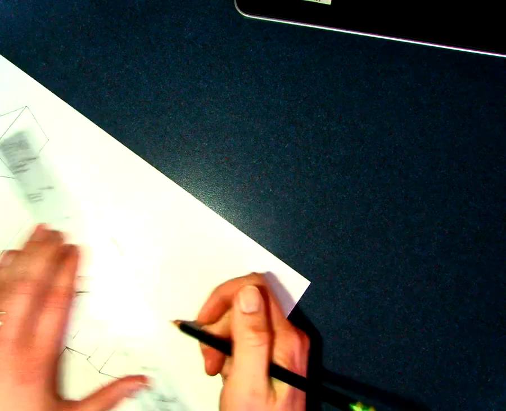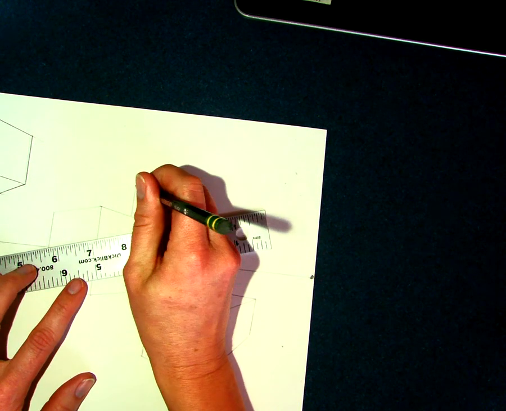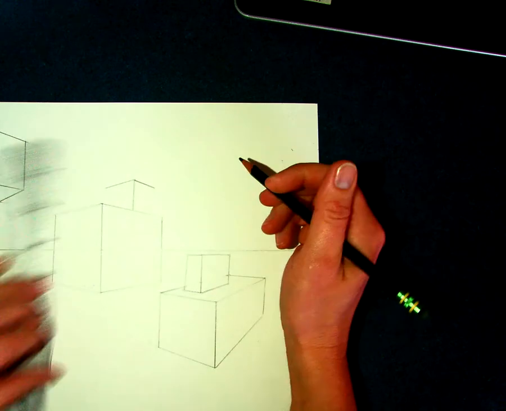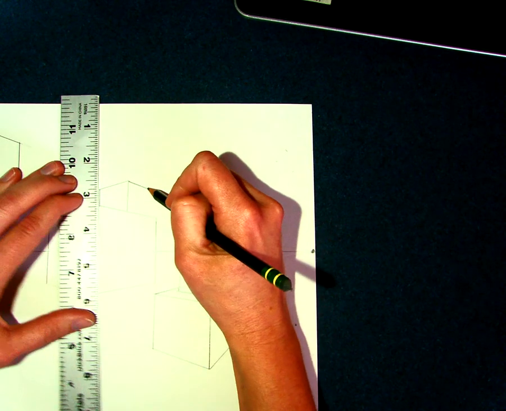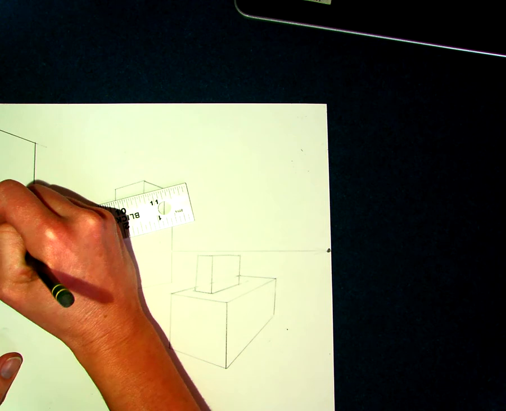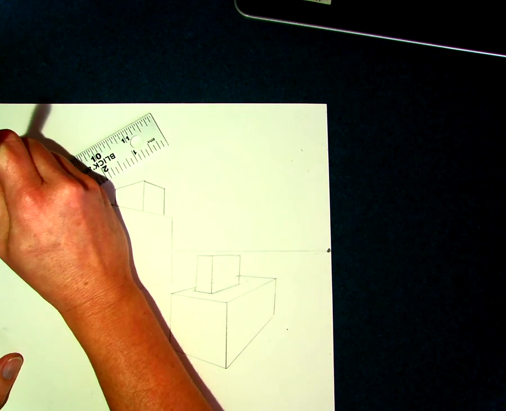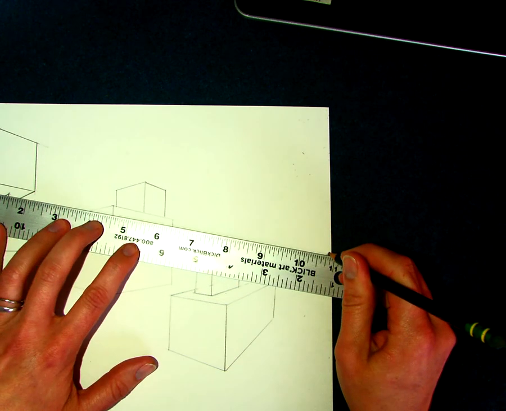So I want you guys, you got a couple minutes, I want you to make a couple boxes on top of or underneath boxes. Don't do a box next to a box because that's a little tricky yet. I'm going to show you that later. But just do some boxes on top of boxes. You can add boxes wherever you want. Just follow the steps.